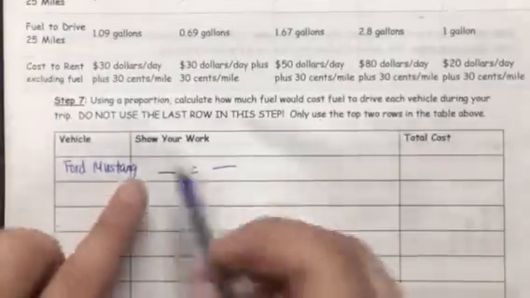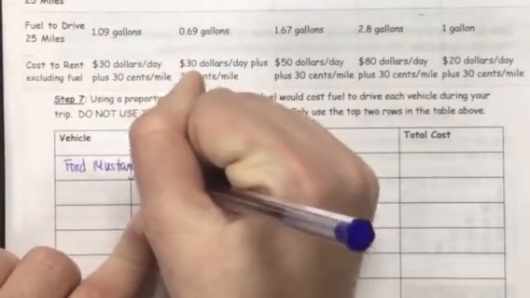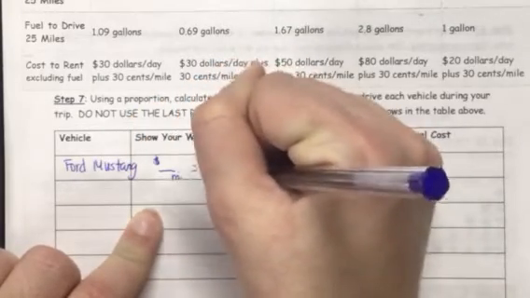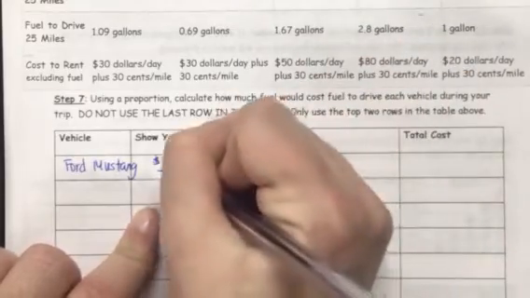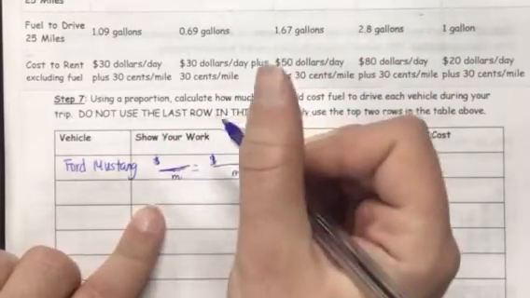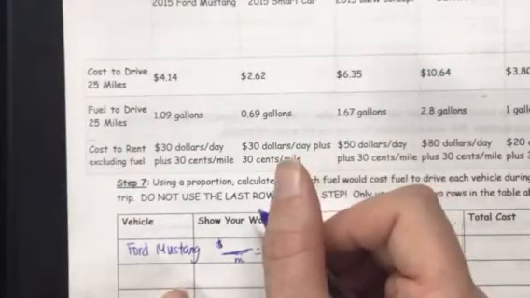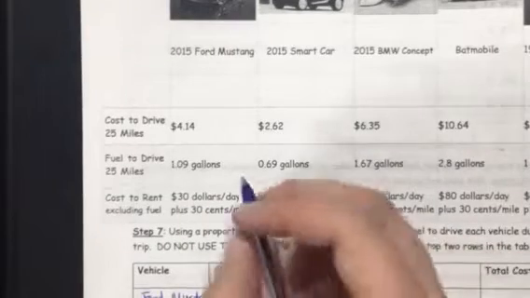All right? So we need cost and miles. Cost and miles. Okay? So for the Ford Mustang, how much does it cost for 25 miles? For the Ford Mustang, yeah, $4.14.